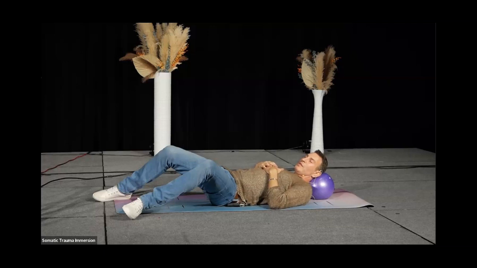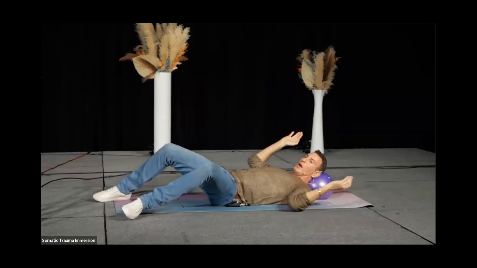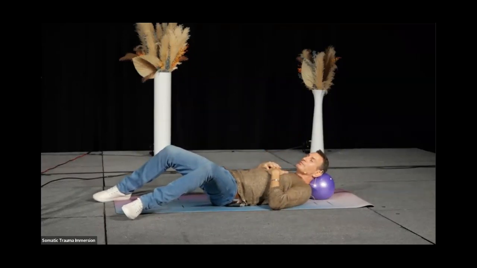Cool. And then I'm going to add movement, and I'm only moving with that support. I could start moving again and wiggle waggle, but what I'm looking for in this rewiring is a sense that there's a ground of safety, a ground of support from which I can move.